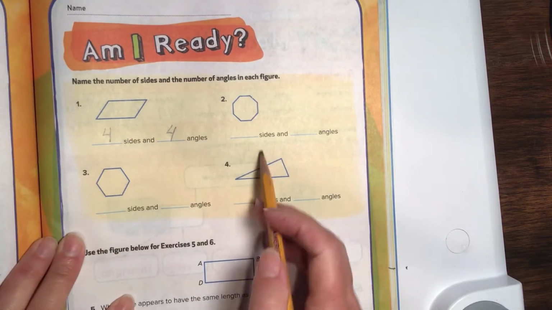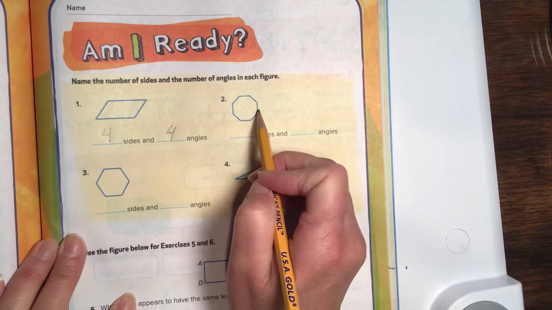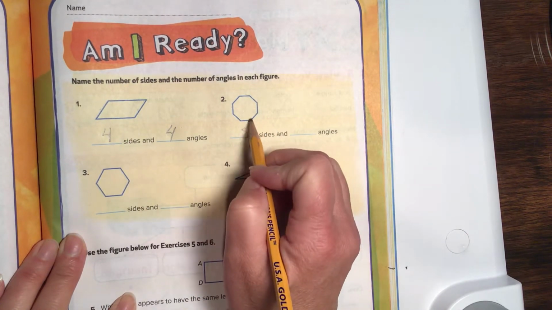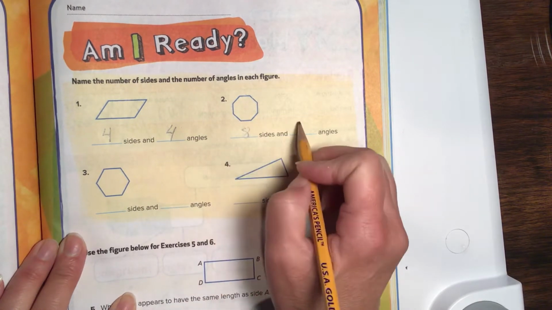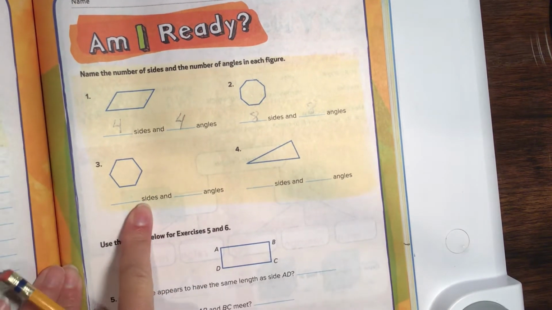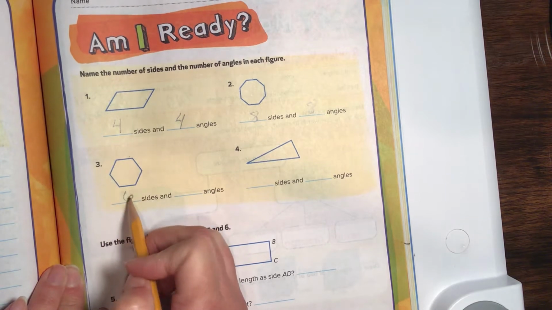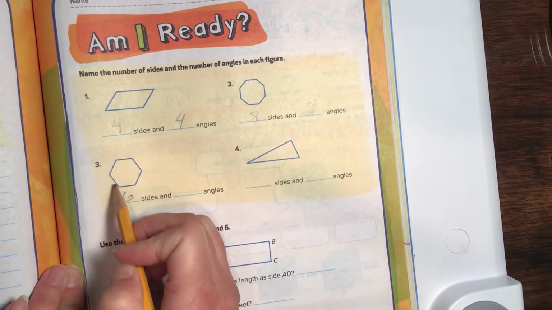Okay, on this shape, let's count how many sides and how many angles it has. 1, 2, 3, 4, 5, 6, 7, 8. And where all of the sides meet is an angle. 1, 2, 3, 4, 5, 6, 7, 8. All right, let's talk about this shape right here. It has 6 sides, and where the sides meet is considered an angle. 1, 2, 3, 4, 5, 6.